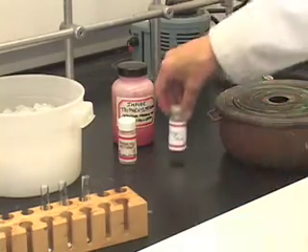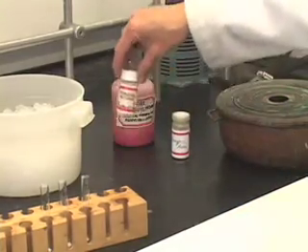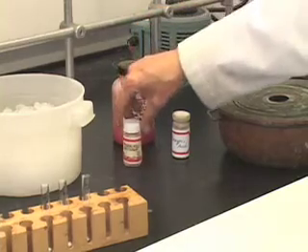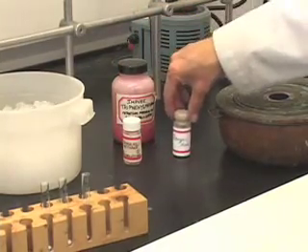Remember, you will be testing the solubility of the standard triphenylmethane. I am just using another sample.